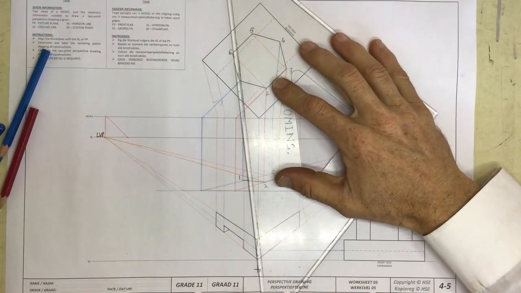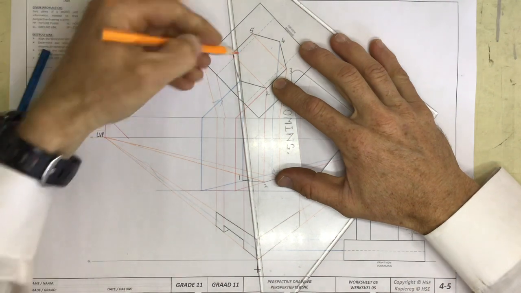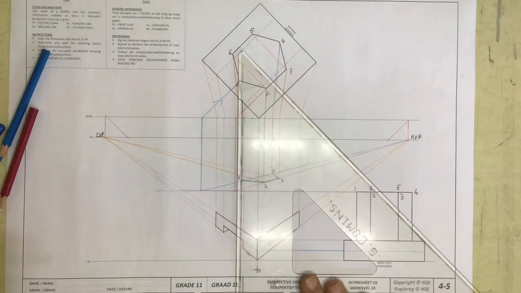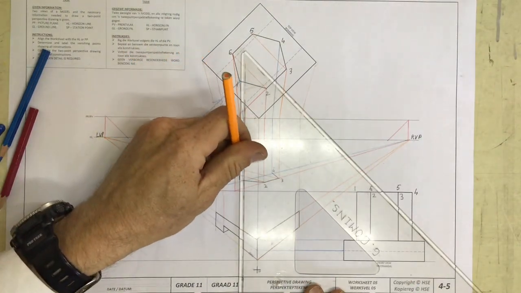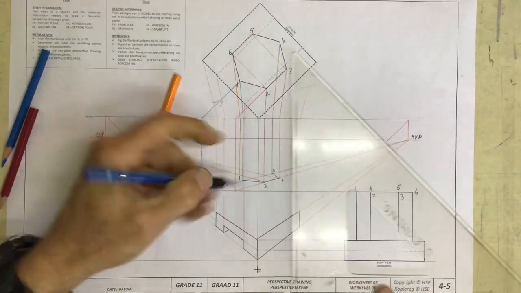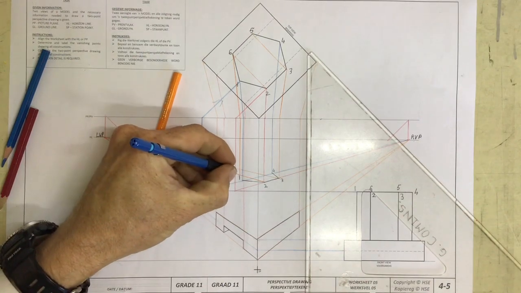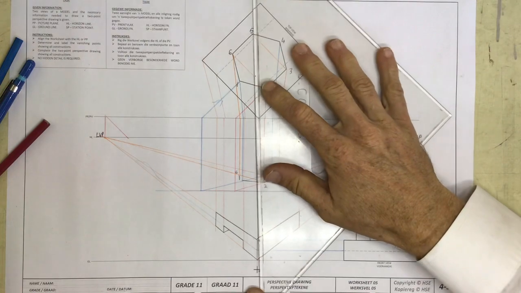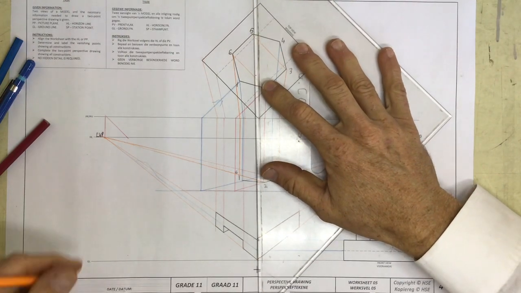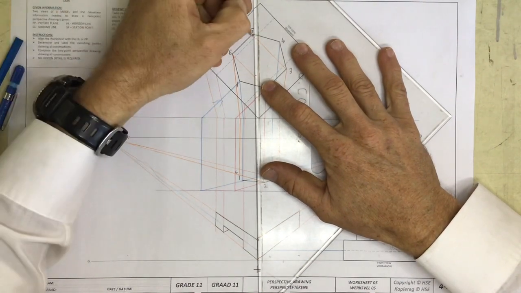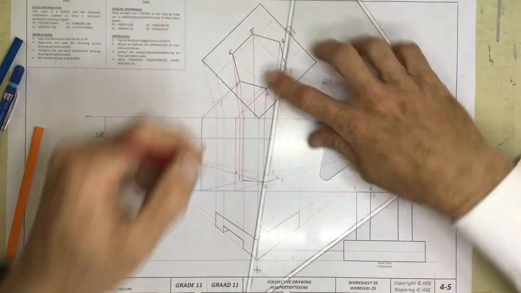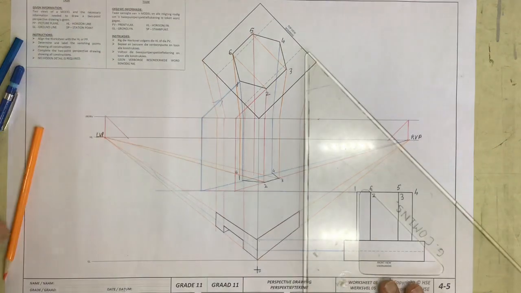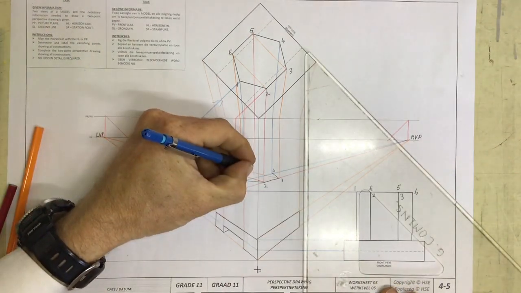I'm going to take a line coming from point 6 down to the picture plane, and I drop that down into my drawing over here, and I have found point 6 at that intersection. So there's point 6. Same story with point 5. Take a line from point 5 down to the stationary point, crosses over the picture plane, and I drop that down into the picture, and that point over there would be point 5.